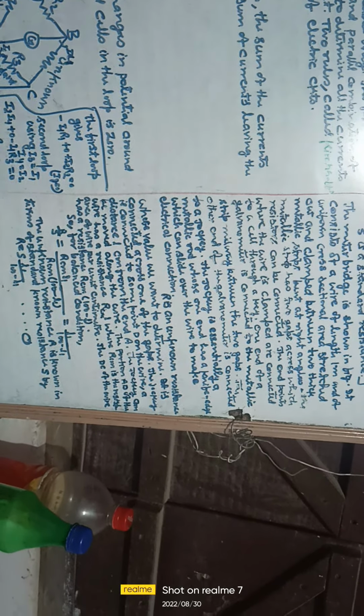The other end of the galvanometer is connected to a jockey. The jockey is essentially a metallic rod whose one end has a knife edge which can slide over the wire to make electrical connection. R is an unknown resistance whose value we want to determine. It is connected across one of the gaps.